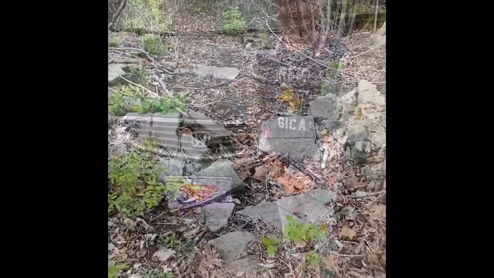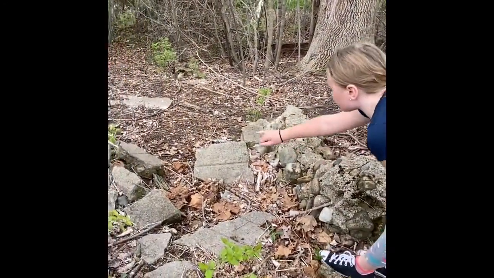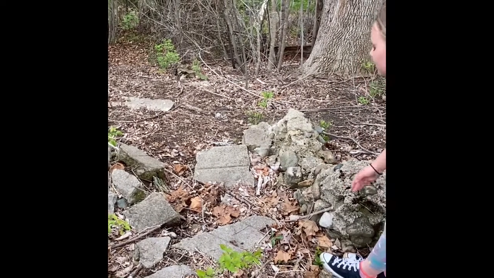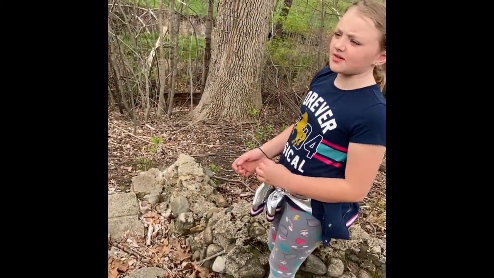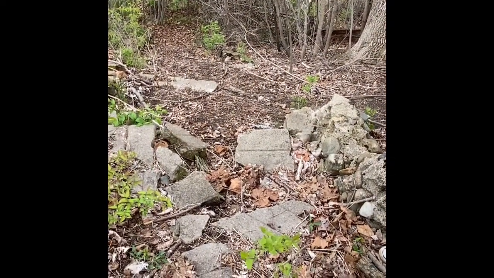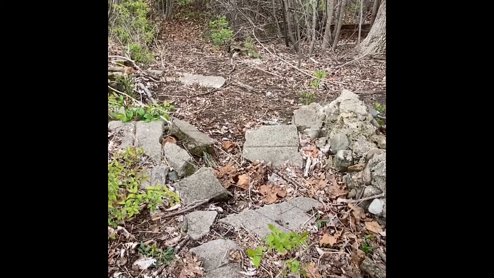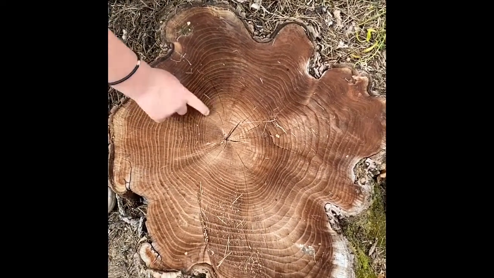Great job. Thanks. This is not symmetrical because these are leaning, and if you cut it down the middle, it wouldn't be symmetrical. Great. So that makes it not symmetrical. Great find. Thanks. These steps are broken, so they're not symmetrical anymore. Yeah. Great find. What type of balance do we have here? Radial.